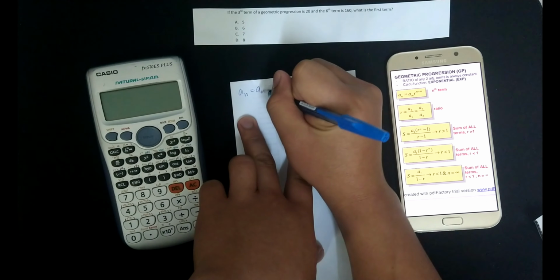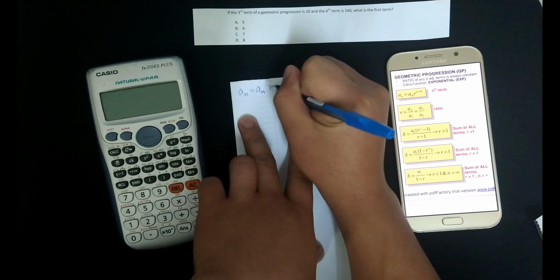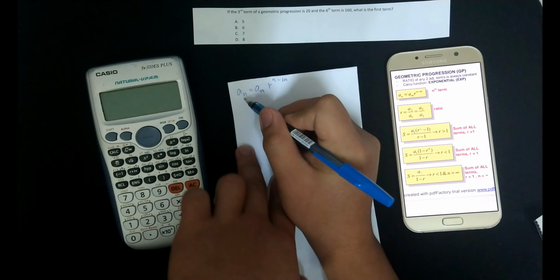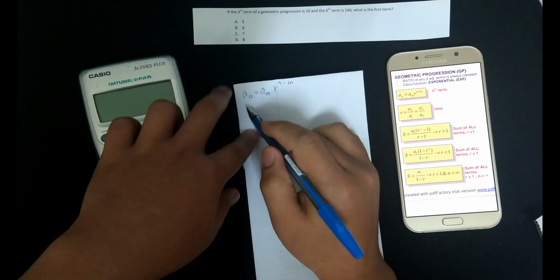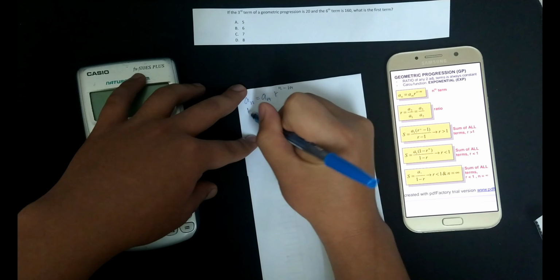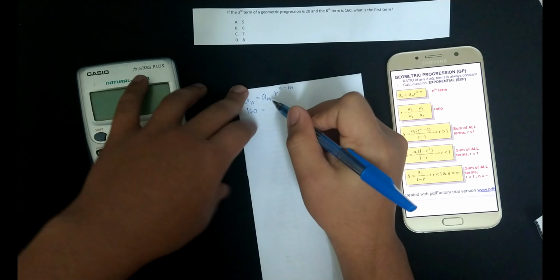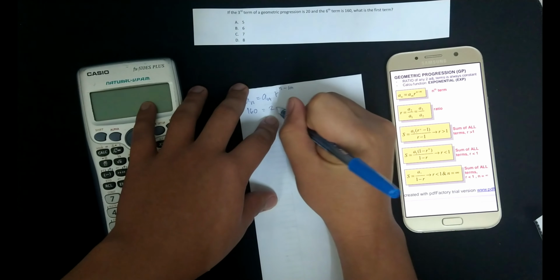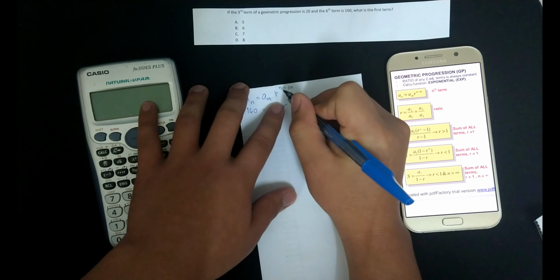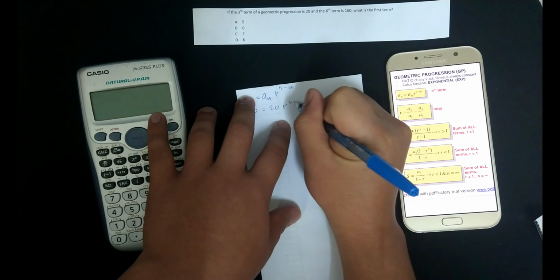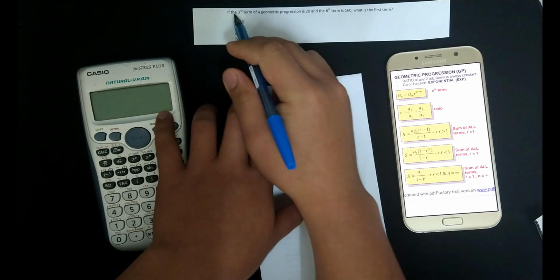an is equal to am times r raised to n minus m, wherein we will use an as the sixth term, which is 160, is equal to am, the third term, which is 20, times r raised to the sixth minus the third.